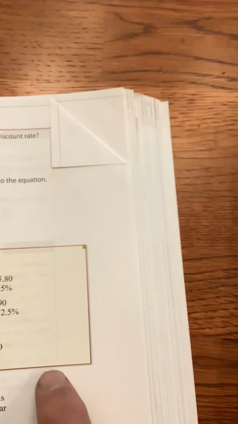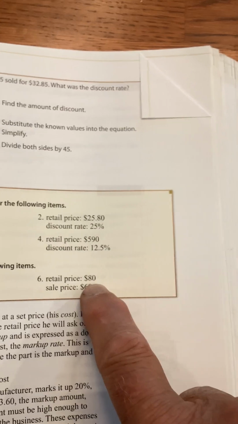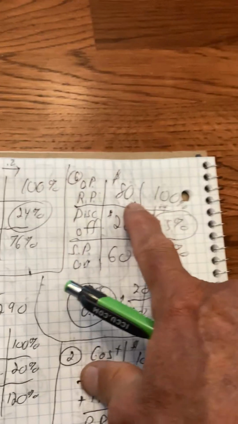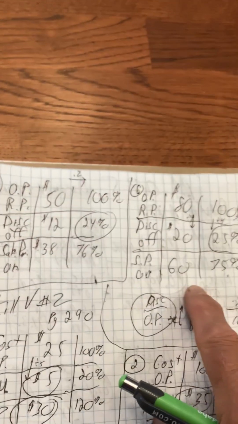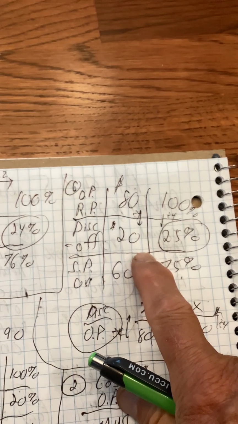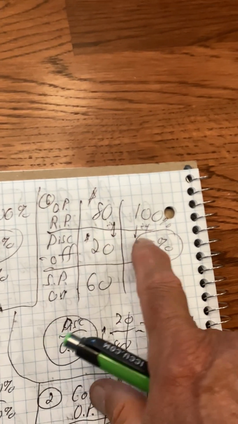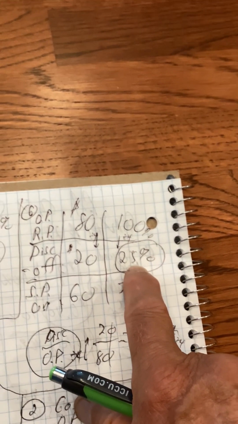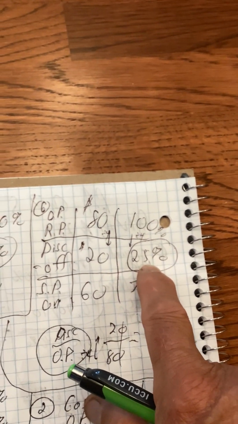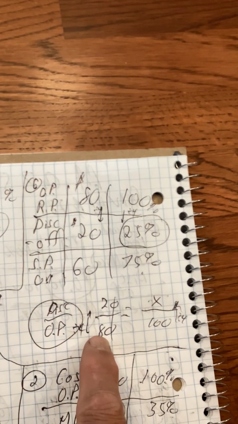And number 6, $80 is your retail price, which is your original price, and $60 was your sale price. So I must have subtracted 20 bucks, and I could do this in my head. It's just divide by 4, that's 25% off. Or here I showed the work, but again, it's divided by 4, it's 25% off.